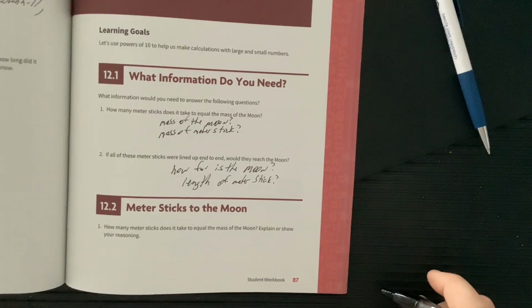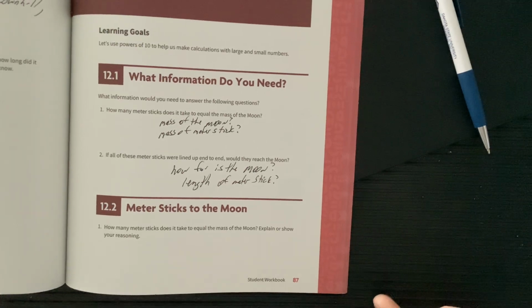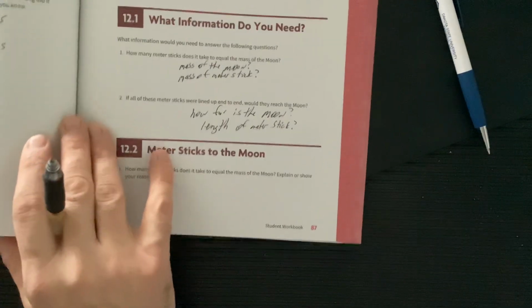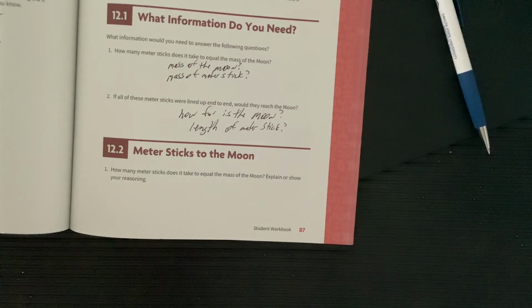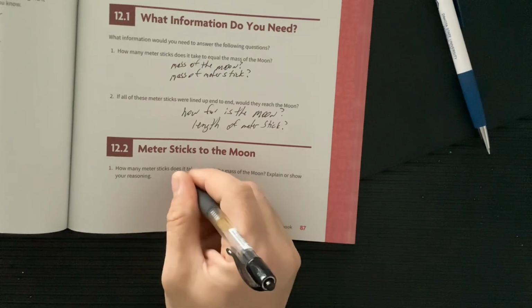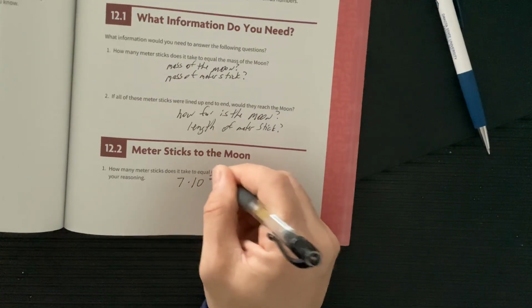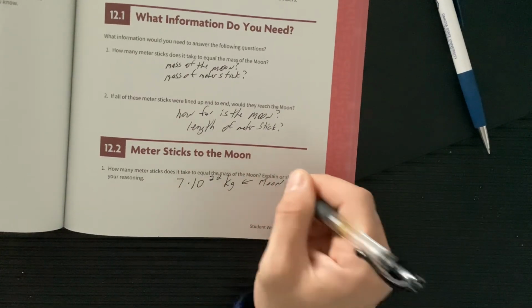All right, so let's figure it out. Question number 1. How many meter sticks does it take to equal the mass of the moon? Explain or show your reasoning. All right, so that information, some of you I saw were already Googling it. Said we need to know the mass of the moon. Here it is. 7 times 10 to the 22nd kilograms. That is the mass of the moon. Pretty heavy.